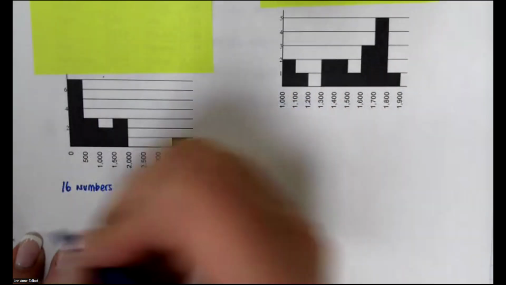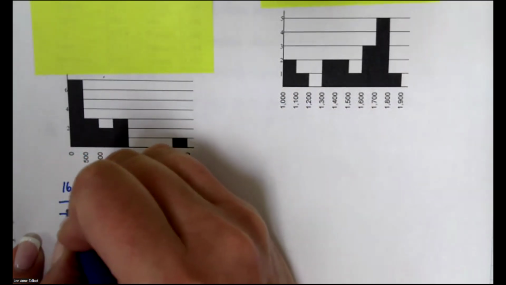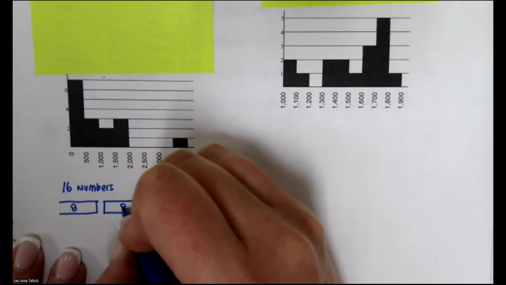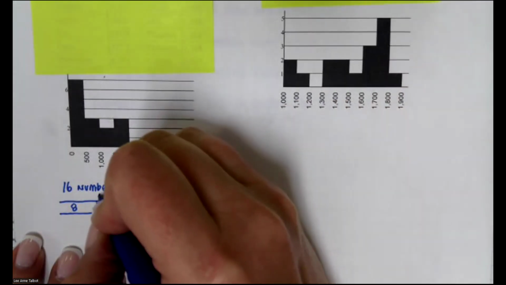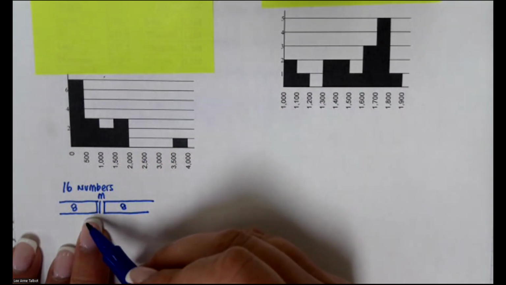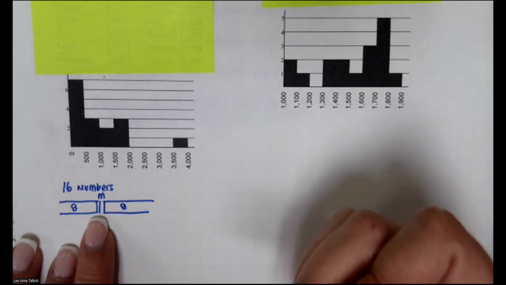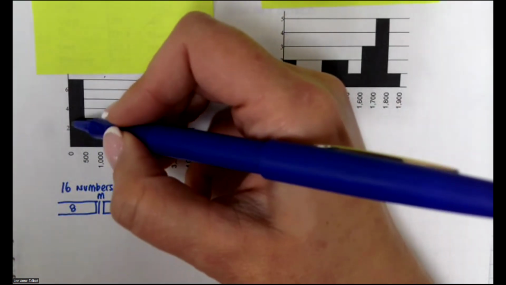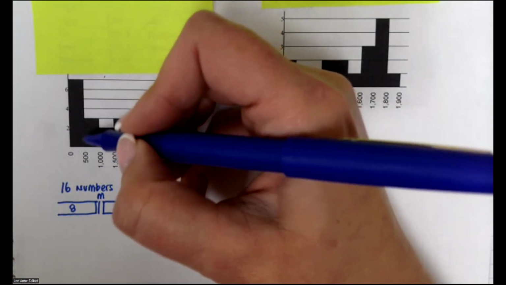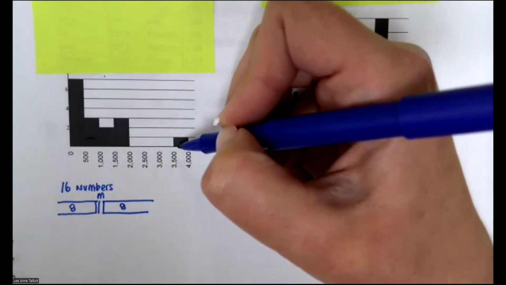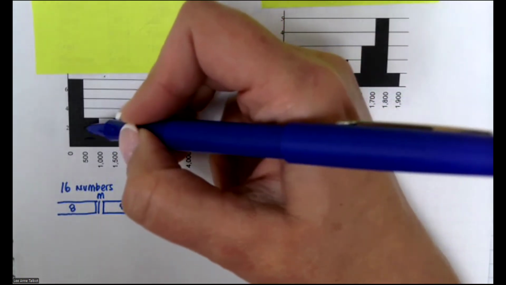And when you have 16 numbers in your data set, that means that you will have 8 numbers below the median and 8 numbers above the median. And the median will be the average of the 8th number and the 9th number. So what I'm going to do is count in 1, 2, 3, 4, 5, 6, 7, 8. And right here, if I go this way, 1, 2, 3, 4, 5, 6, 7, 8.